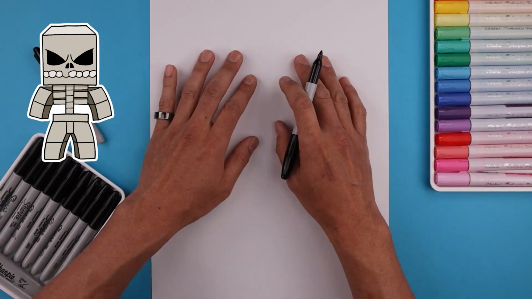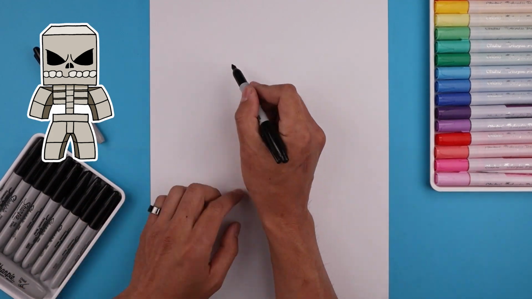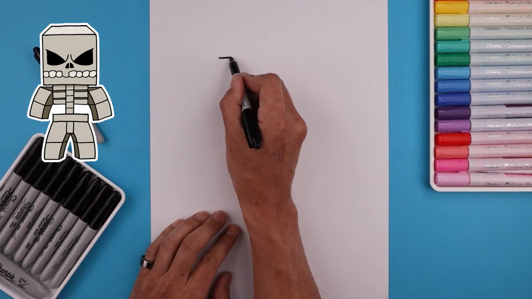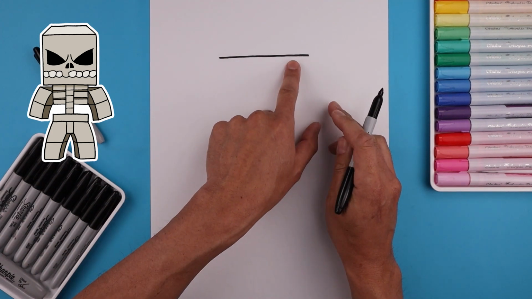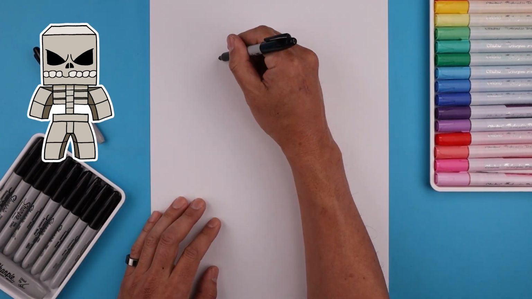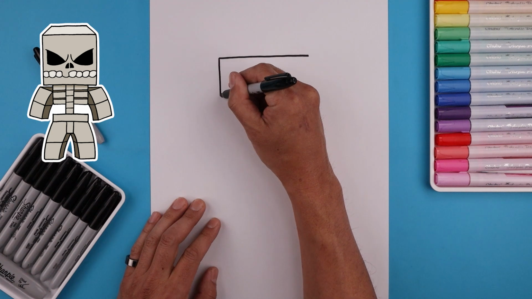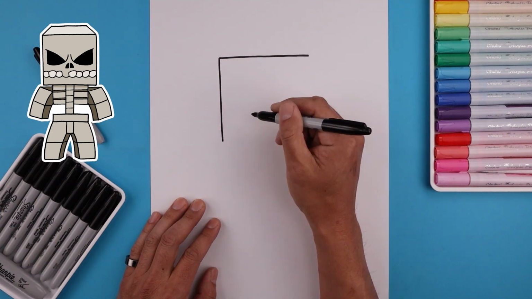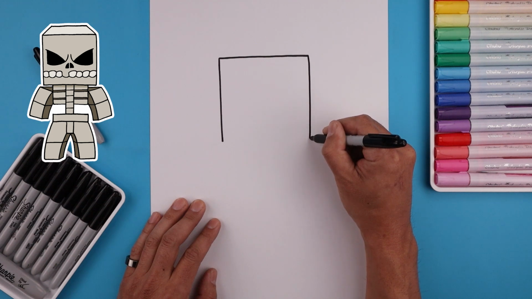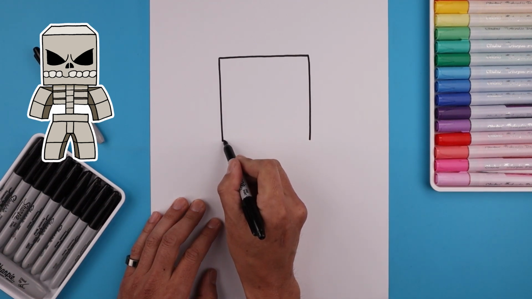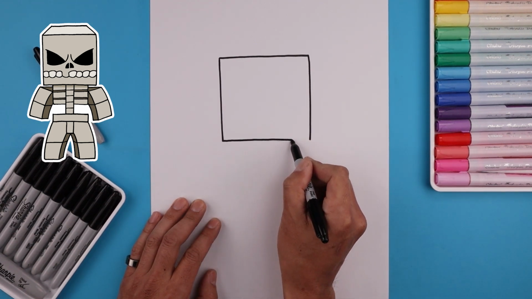Let's begin by drawing a square in the center of our page for the head. We're going to start on the top left side. Draw a straight line going all the way across. Now I want to draw that same length line coming down the side. So we'll start with the left, coming all the way down towards the bottom. Do the same thing on the right. Now let's close off the bottom with another straight line.